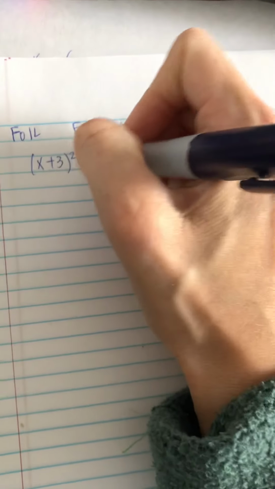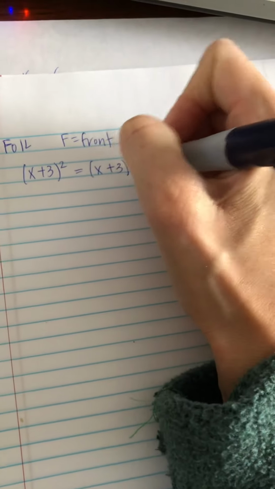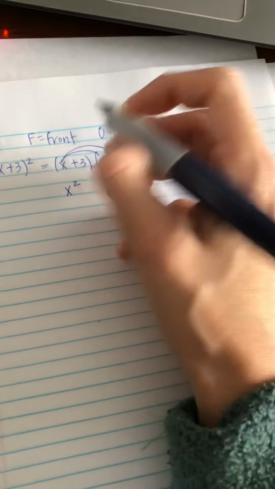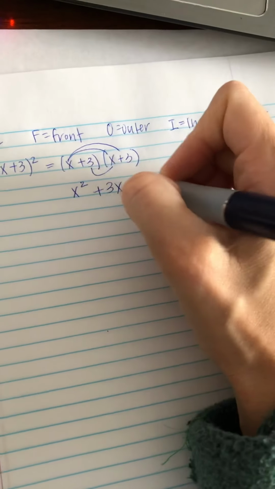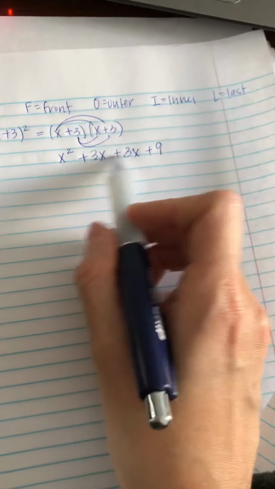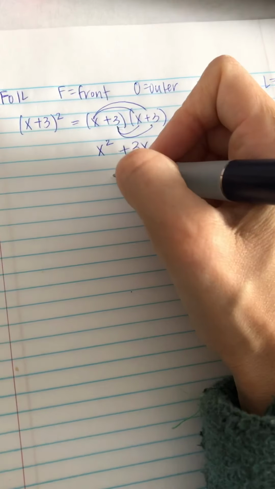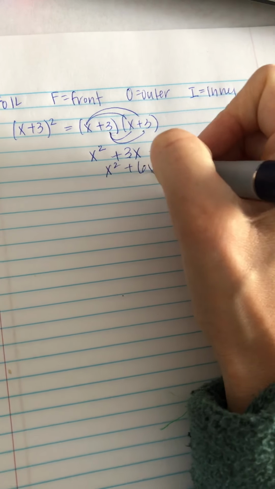So to square something means to multiply it by itself. So we have x plus 3 times x plus 3. And we're just going to multiply the front 2 terms, x times x. The outer terms, x and 3. The inner terms, 3 and x. And the last term, 3 times 3. So that gives us 9. And we can combine like terms, 3x and 3x. So we have our final answer, x squared plus 6x plus 9.